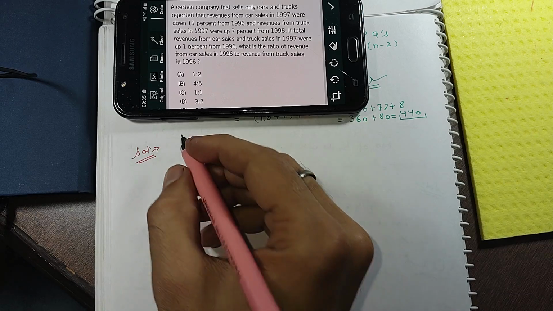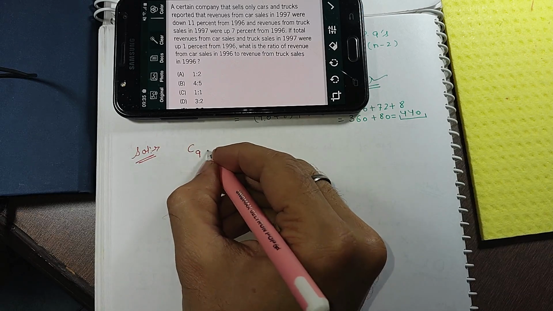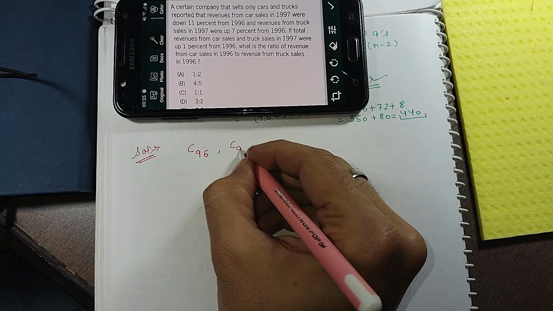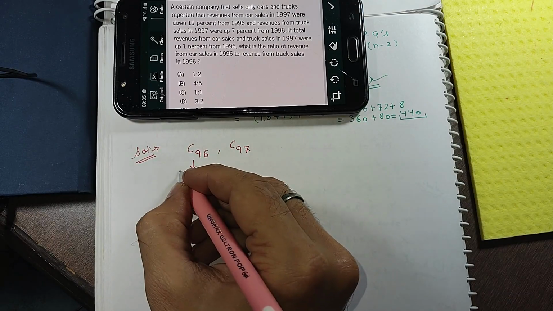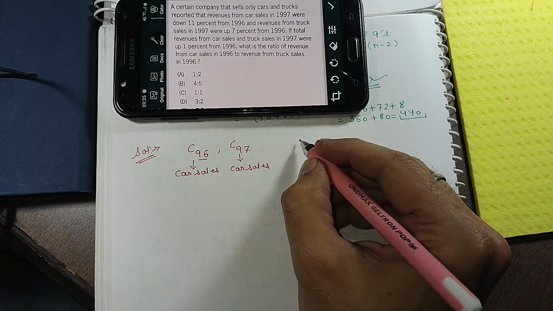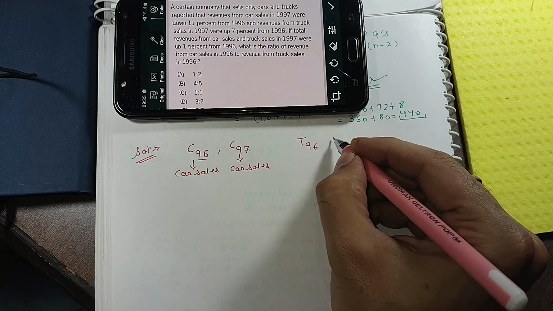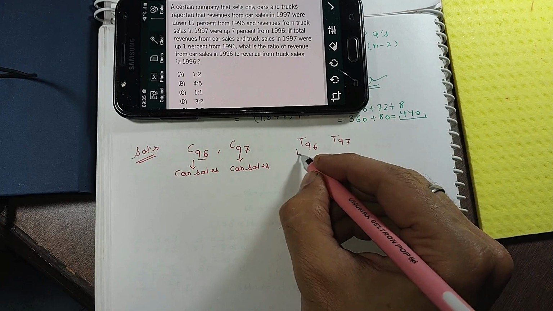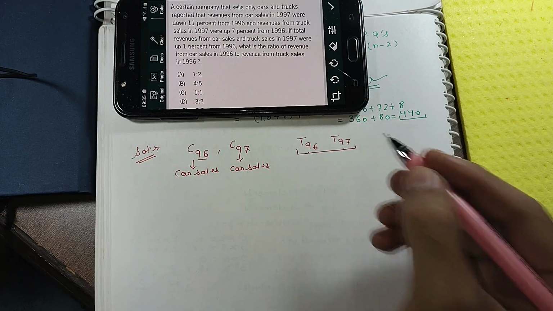So let us suppose that C96 and C97 represent car sales in year 96 and year 97, and T96 and T97 represent truck sales in the years 1996 and 1997.